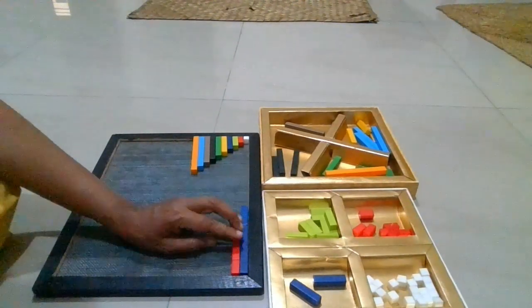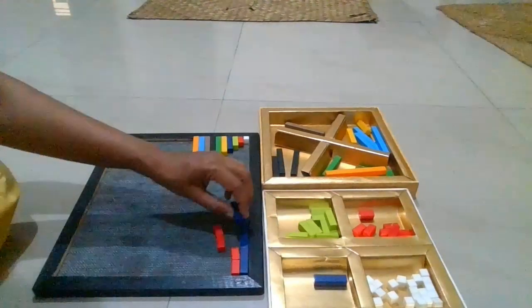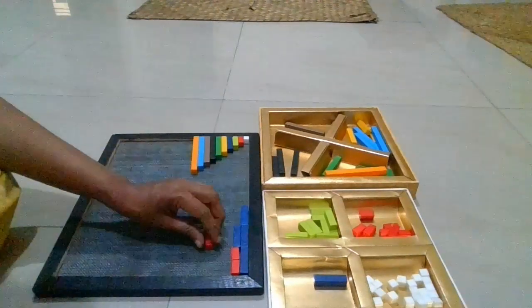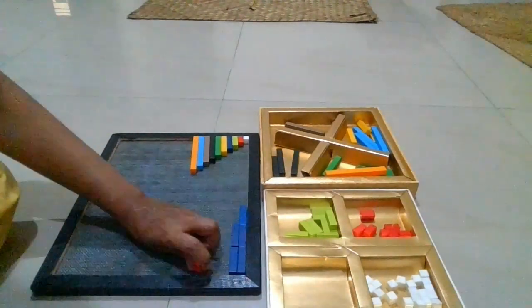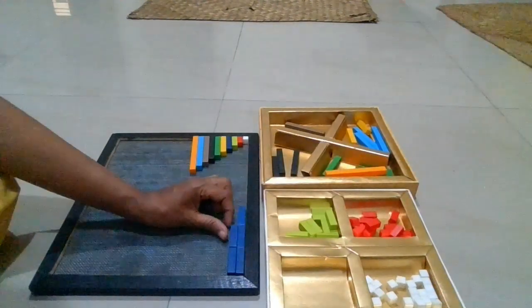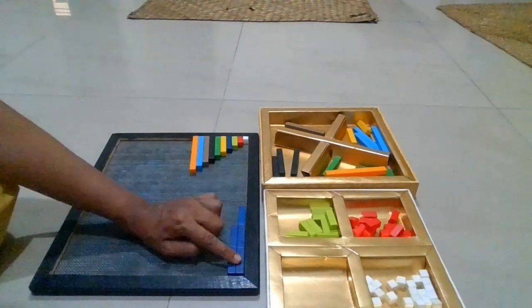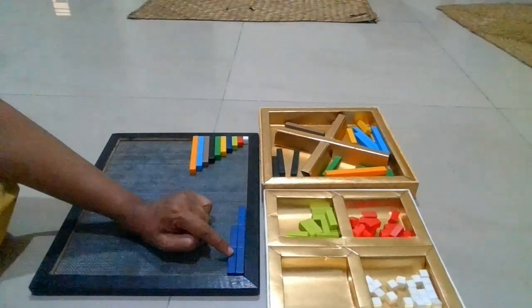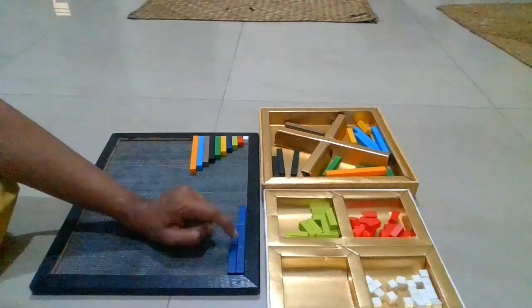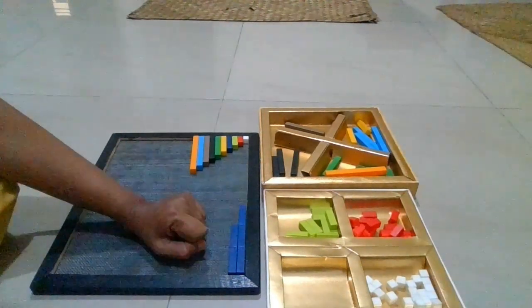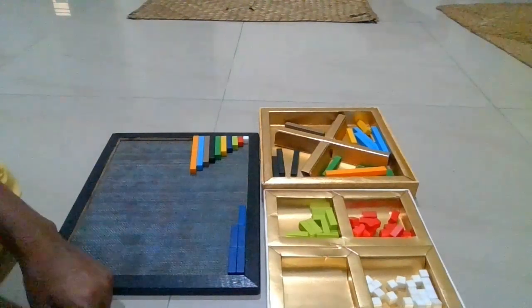So I'm taking out 2 and replacing it with a 4 rod, and then 2 again and replacing it with a 4 rod. Now the same ratio is in all 4s. There are 3 4s that make up 12 and 2 4s that make up 8. So this is 3 is to 2. Okay, that's a simplified version of 12 is to 8.